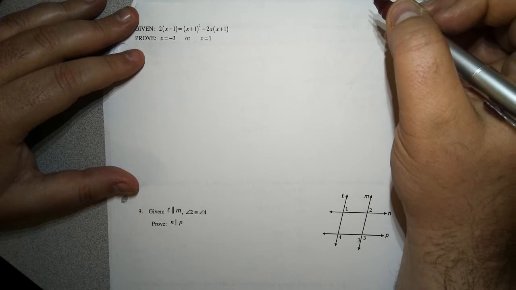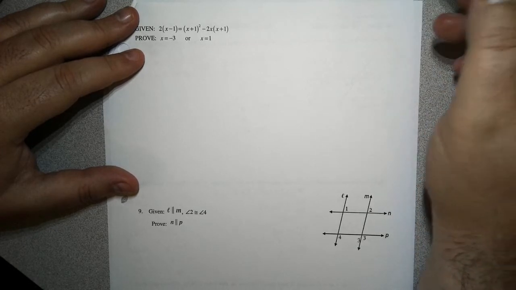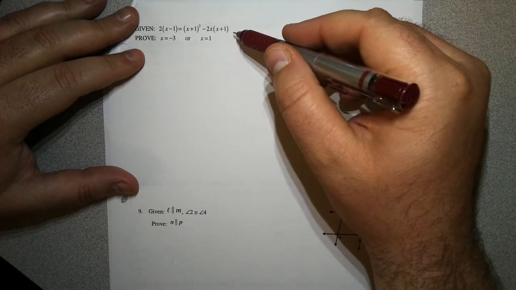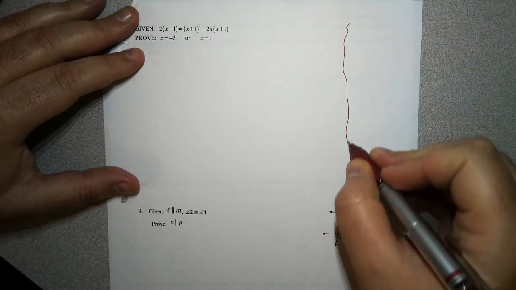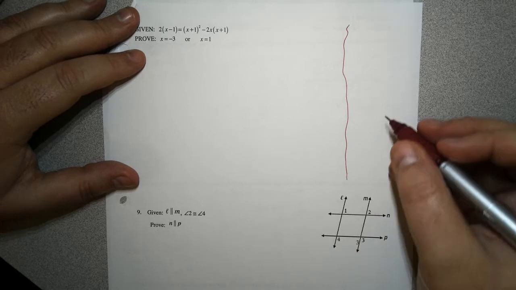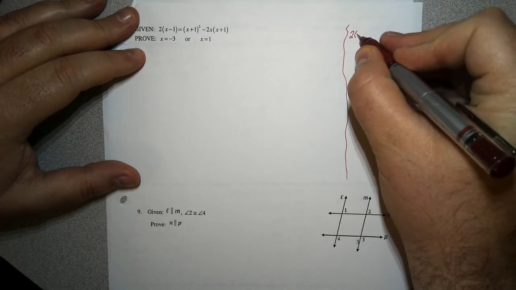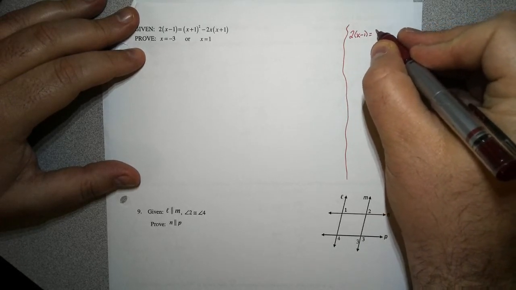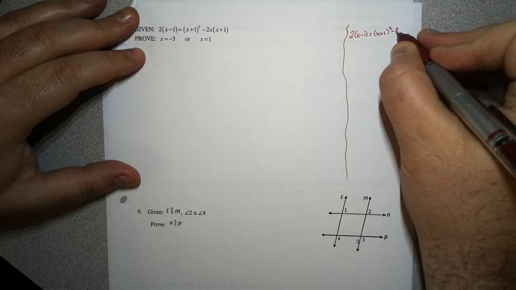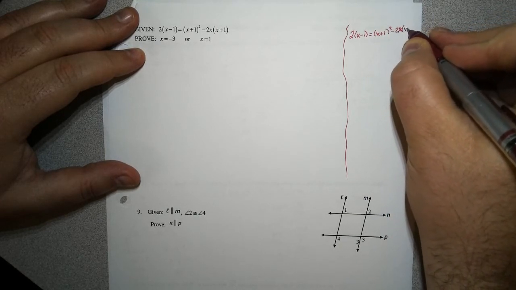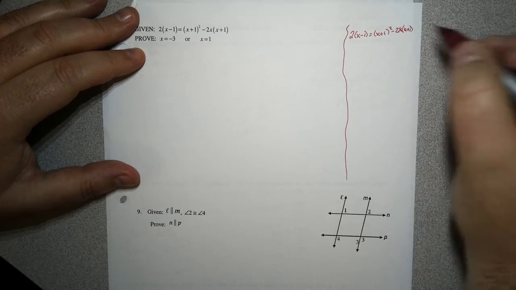For our intents and purposes here, we're going to do this as just an algebra proof, so we get the idea here. So what I would want you to do normally, and I would advise, is on the side you go solve it. Okay. So if we take a look at this, 2 times the quantity x minus 1 equals x plus 1 squared minus 2x times x plus 1. So how would I normally do this?